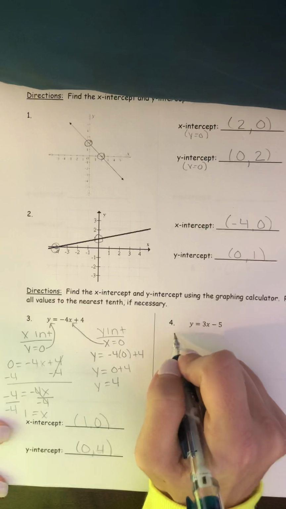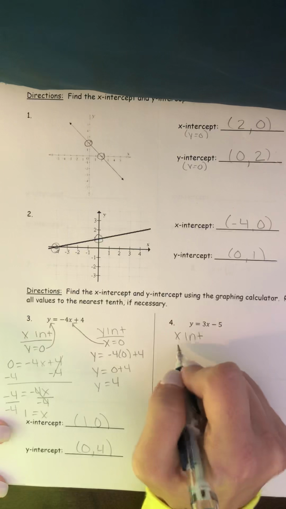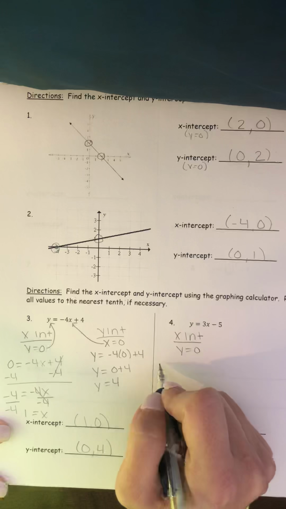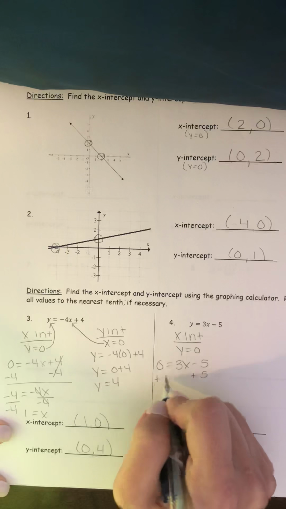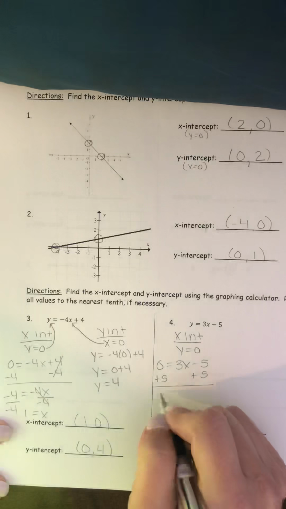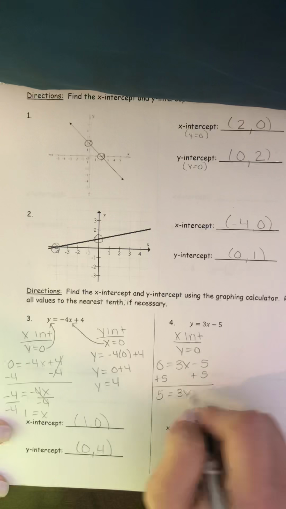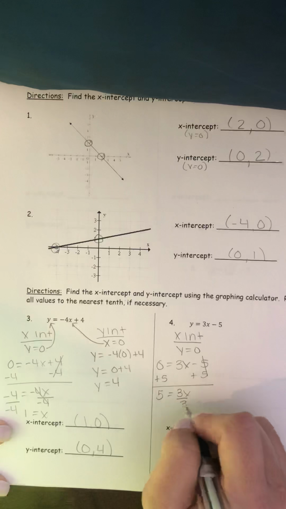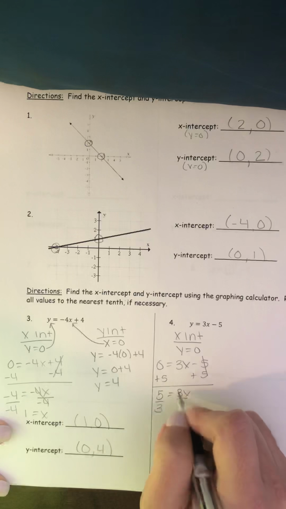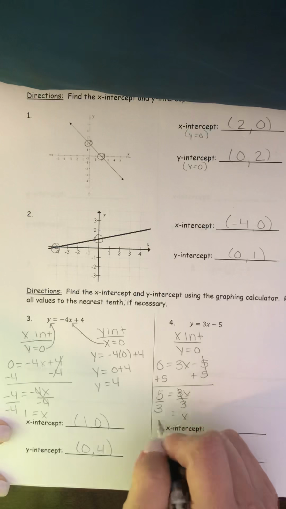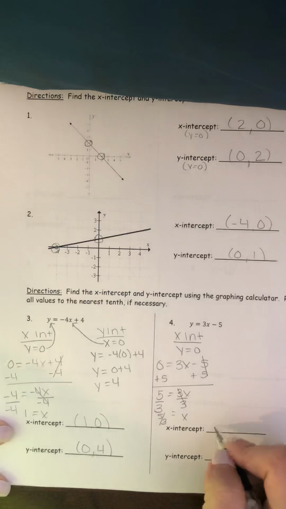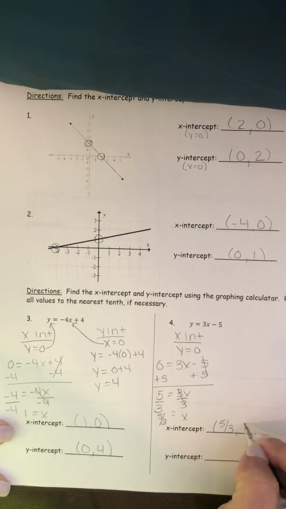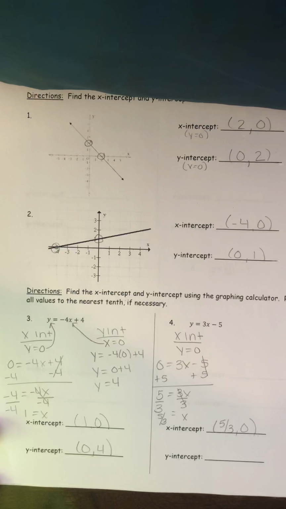Same thing here. When I'm finding my x-intercept, I know that y is equal to 0. So 0 equals 3x minus 5. Add 5 to both sides of your equation. You get 5 equals 3x. Divide by 3 on both sides of your equation, and you get x equals 5 divided by 3. You do not have to type that in your calculator and put the decimal down. Leaving it as the fraction is a better answer because it would be a decimal that doesn't end.